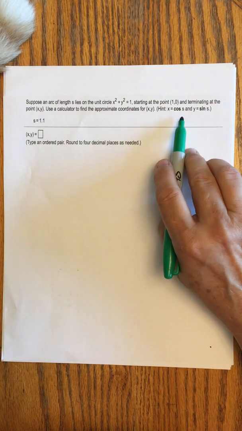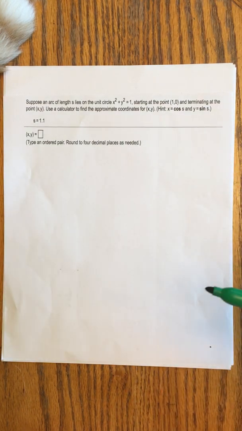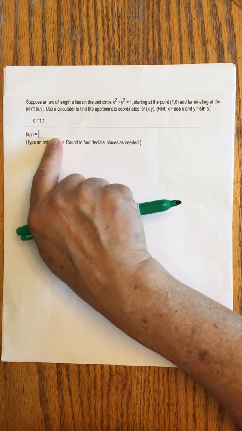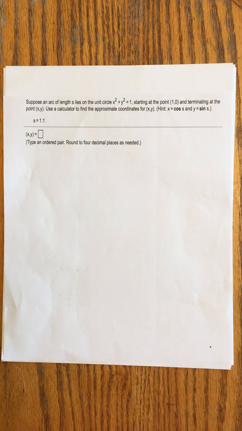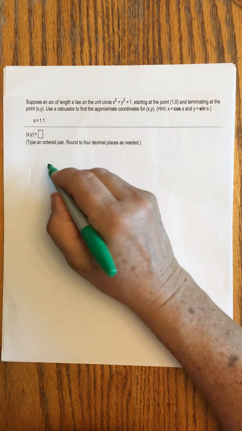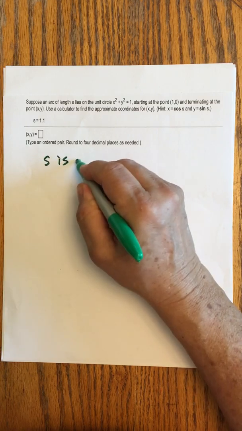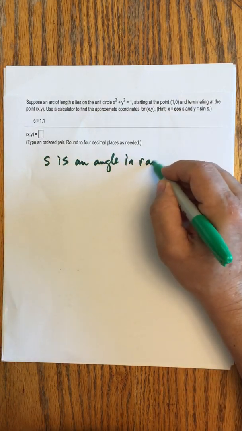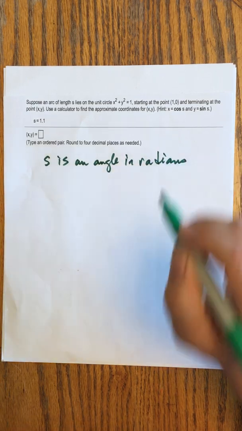They can't take anything else. So therefore I know s is an angle, and then I also know how it's measured because I don't see degrees, minutes, seconds, or anything like that. I don't see any kind of notation, so I understand that it's radians, right? If it's not written, it's radians. So I know that s is an angle in radians, all right?